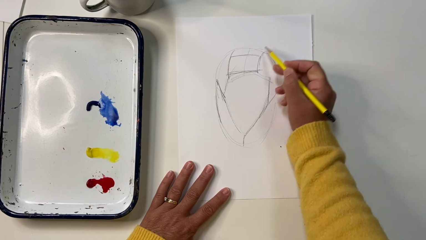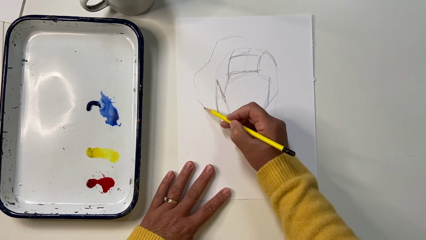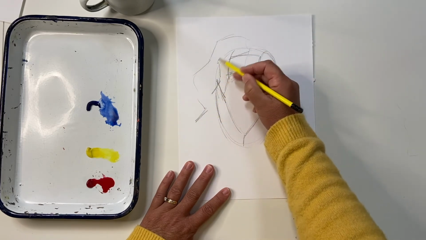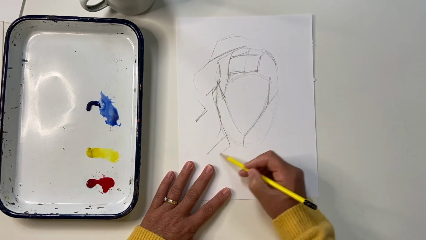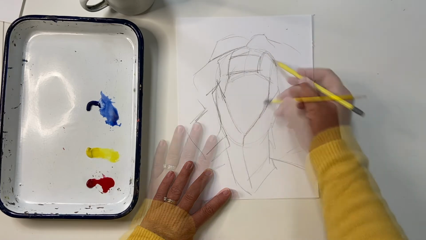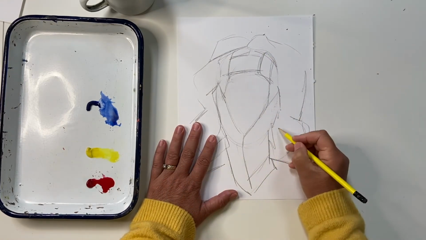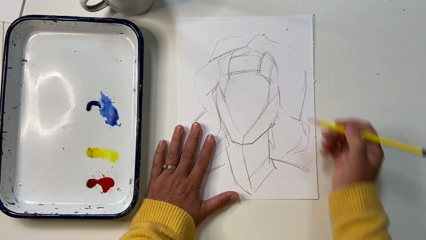I'm marking off the big planes by looking for areas where my face turns forward or backward in space. We call those salient points. Now, don't overdo it here. Your face has a ton of planes. Just pick the biggest ones. Remember, we're focusing on color mixing today, not features, so don't spend any time working on eyes.